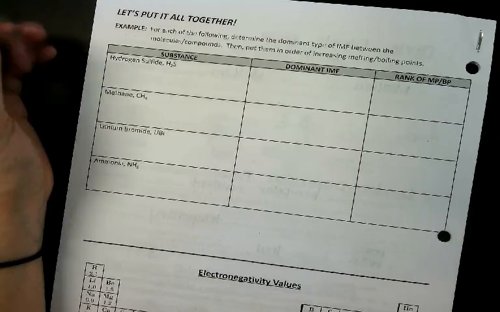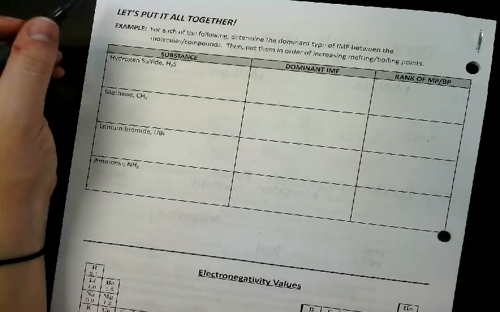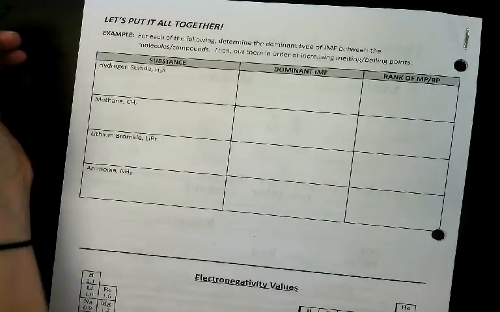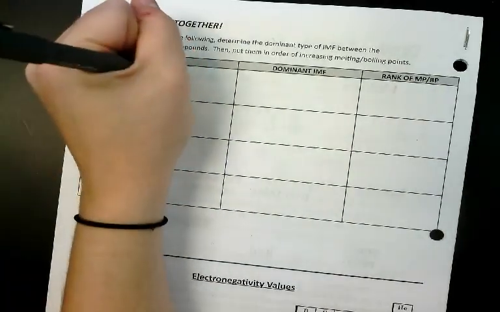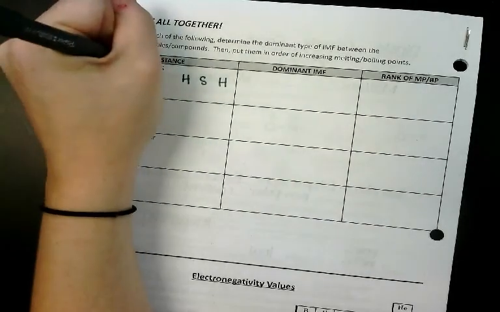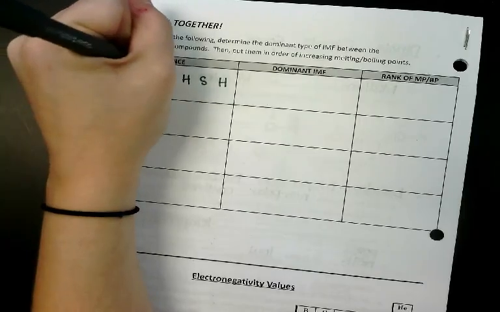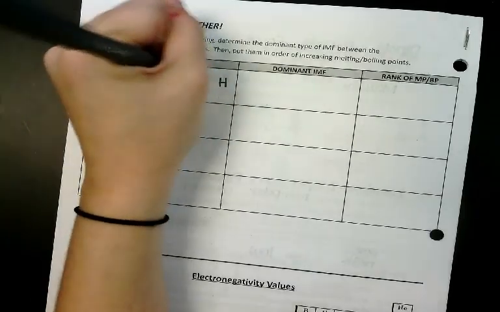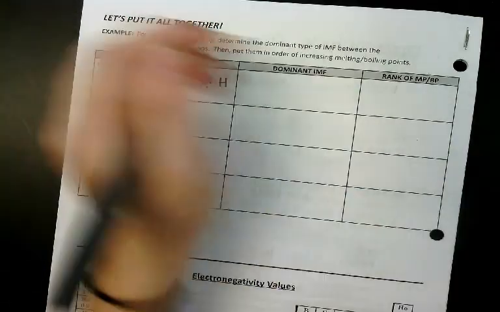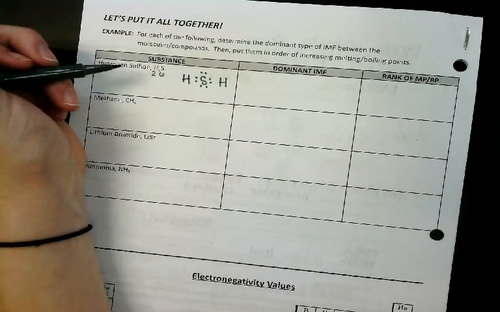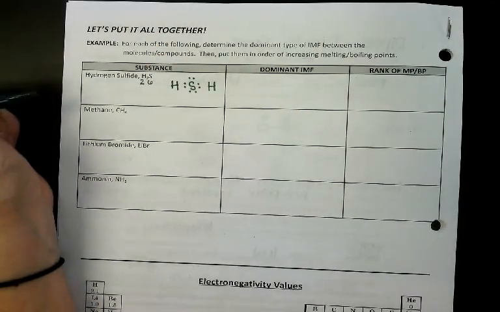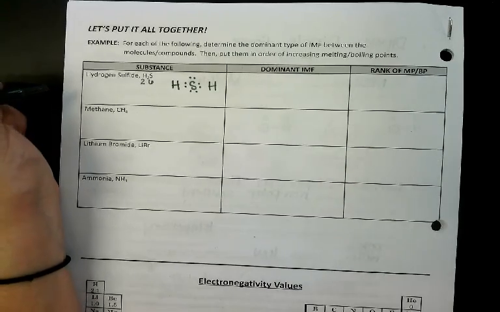Okay? So, hydrogen sulfide, we have to draw our structure. Hydrogen's got 2 electrons, sulfur's going to have 6, so that's 8. So 2, 4, 6, 8. Okay? So that's our structure. Now, is this compound going to be polar or nonpolar? Polar. Why is it polar? It has unshared pairs, right? It's got 2 unshared pairs on the central atom. This is a polar compound.